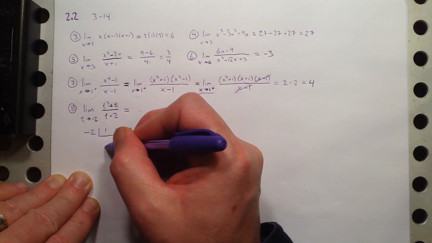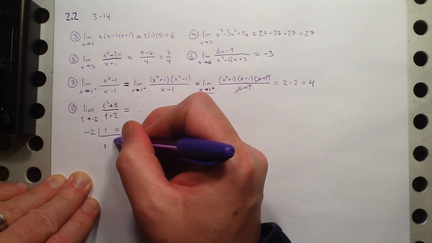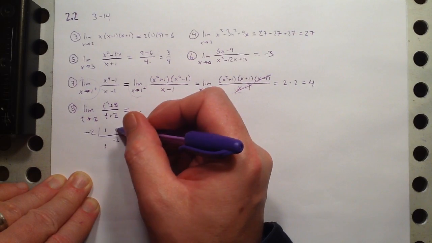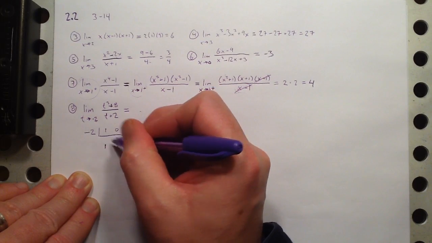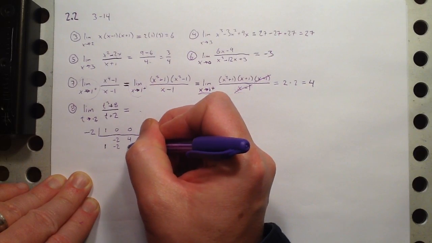And so we drop the 1. Negative 2 times that is negative 2. I add these together. Negative 2 times negative 2 is 4. I get 4.